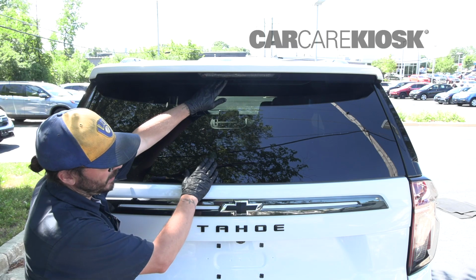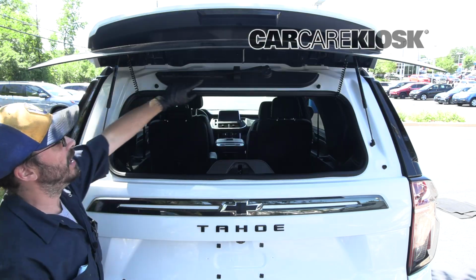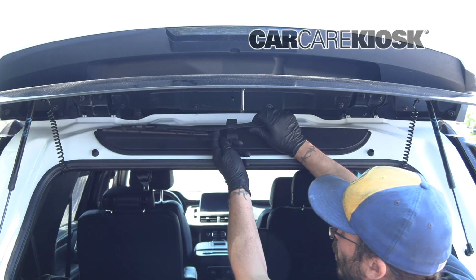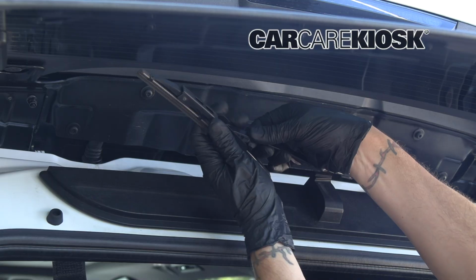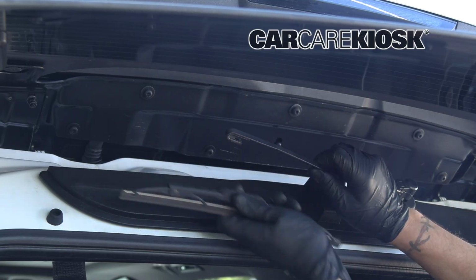Press the button and open the glass. Reach up here for the rear wiper blade. Push the tab and slide the blade off the arm. You can change the blade from here.